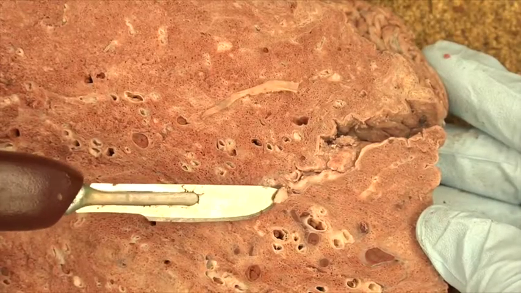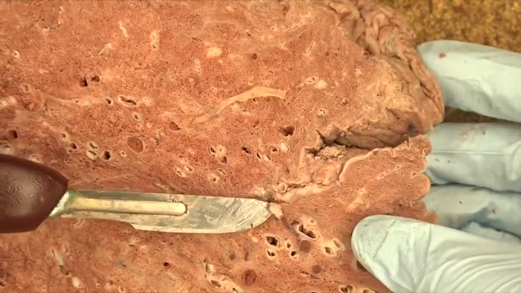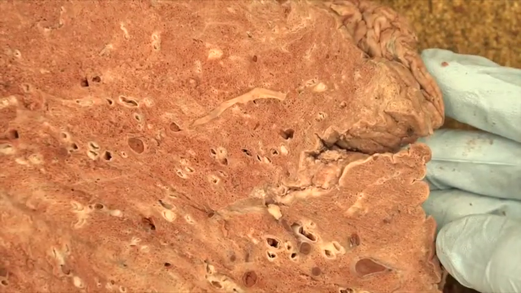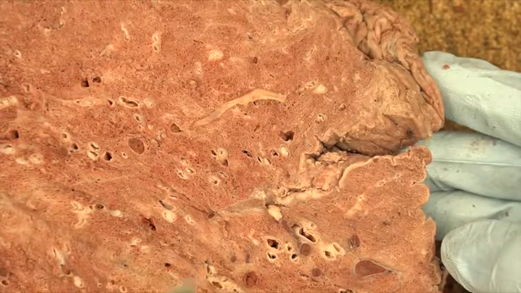Sometimes you will notice bronchi that have thickened walls and white obstructive mucus inside the lumen. These characteristics are signs of chronic bronchitis, another type of chronic obstructive lung disease.